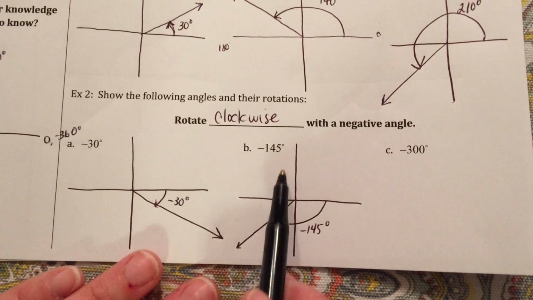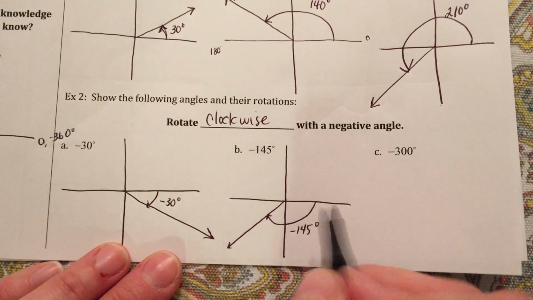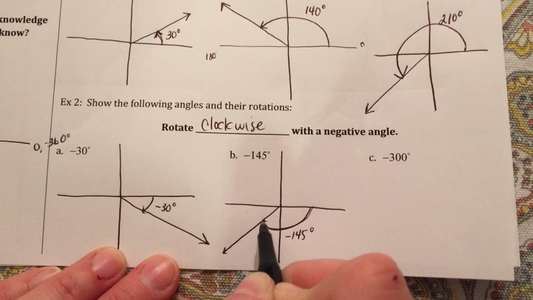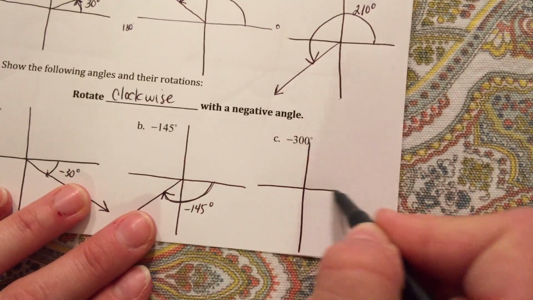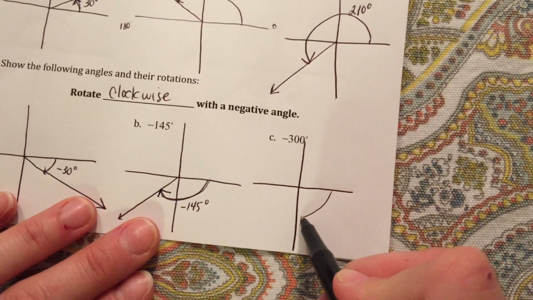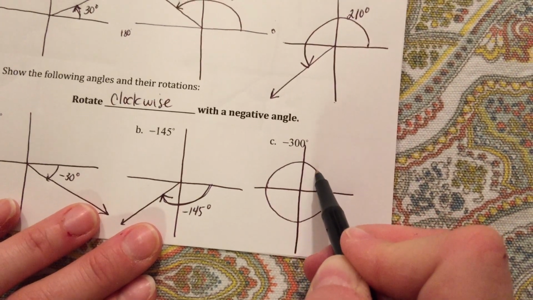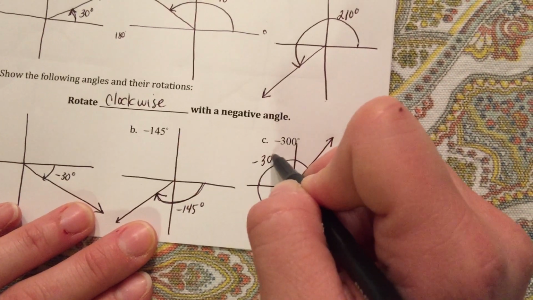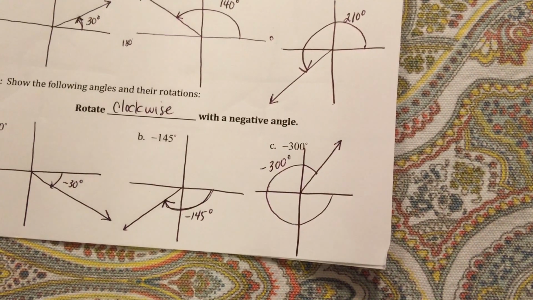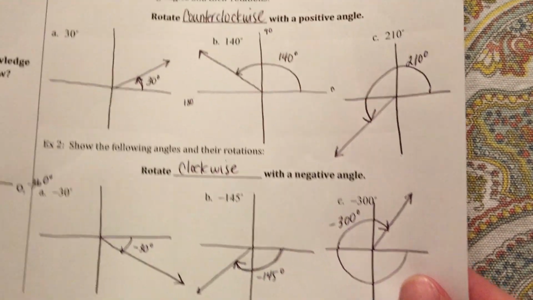Negative 145. We know this is negative 90. I know this is negative 180. So from here to here is negative 145. Negative 300. If I rotate down to here, that's negative 90, negative 180, negative 270. I'm going to go like 30 more to get to that terminal side, which is negative 300. Okay, so that's how you show those rotations. That's what you're going to have to do on your homework.